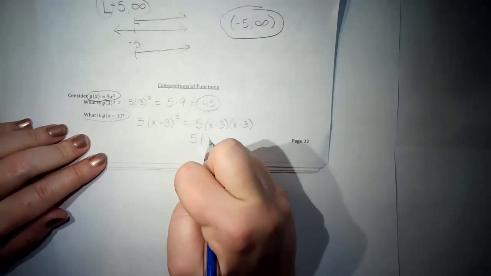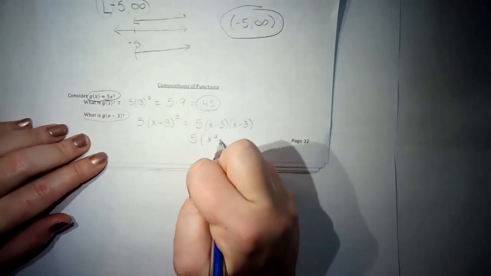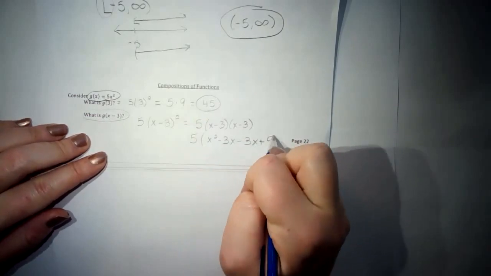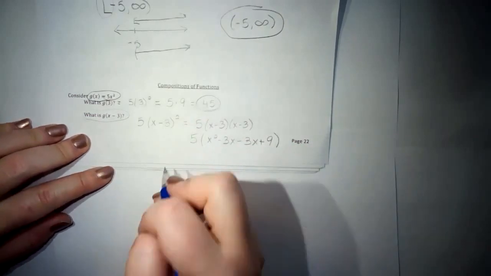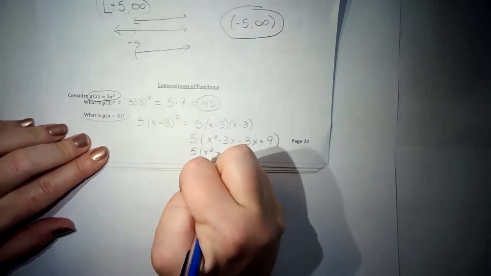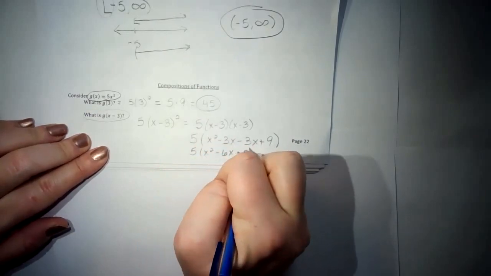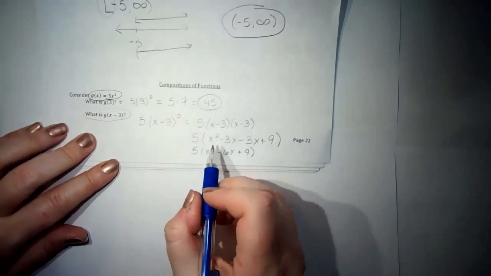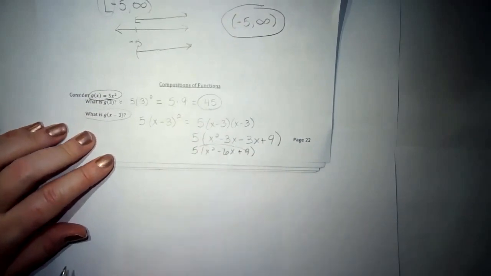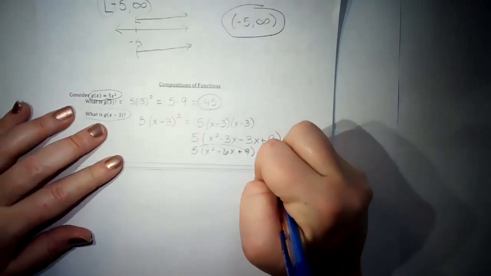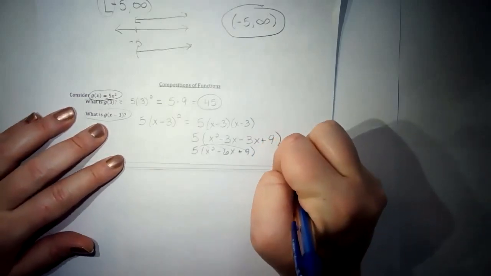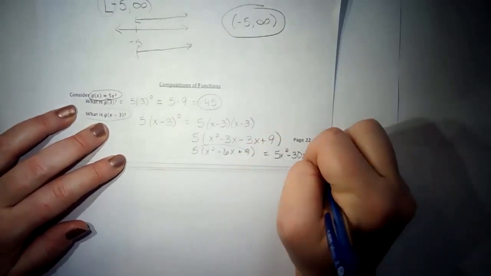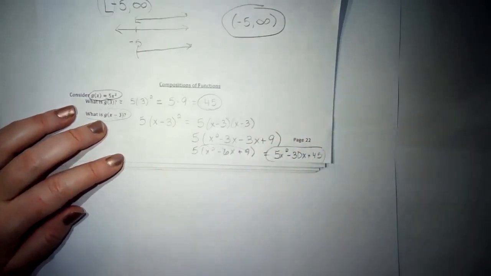So we're going to do x times x, and x times negative 3, and negative 3 times x, with a 9. We'll clean that up a little more, and we get x squared minus 6x plus 9. Now we're going to distribute the 5 through there, and we get 5x squared minus 30x plus 45. And that would be our answer.